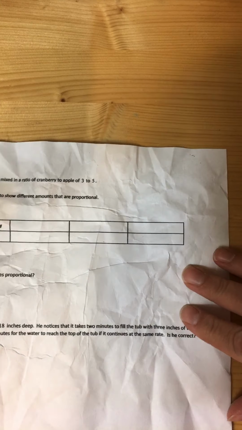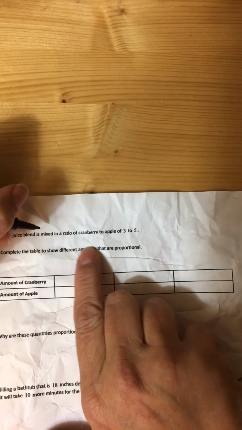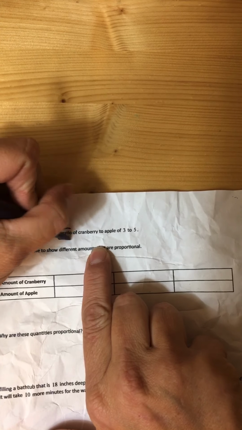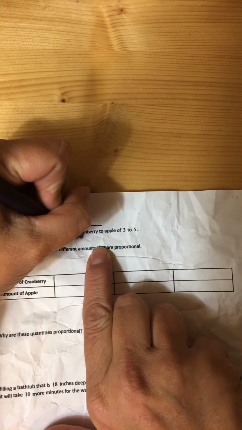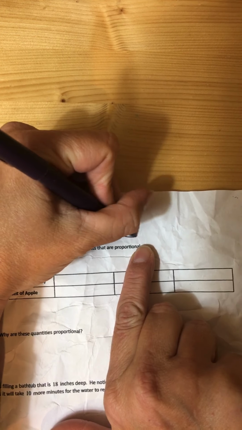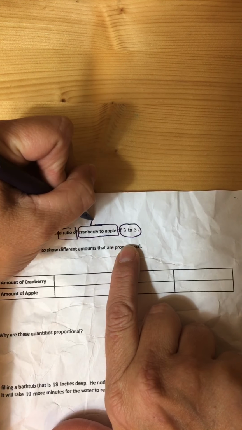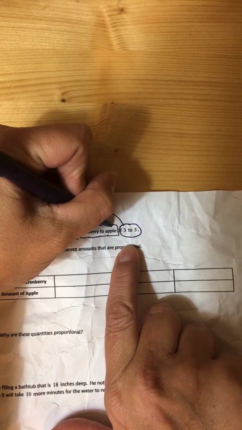This video is of page 7. Number 1, about the cranberry apple juice blend. So cranberry apple juice blend is mixed in a ratio of cranberry to apple. That is important. Cranberry comes first, then apple, of 3 to 5. So when it says cranberry to apple, cranberry is 3 parts and apple is 5 parts.